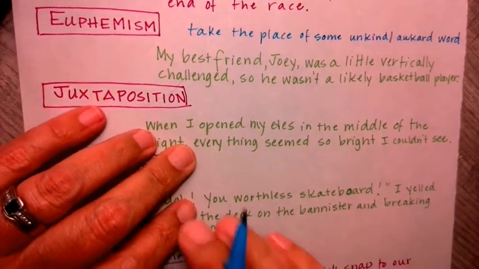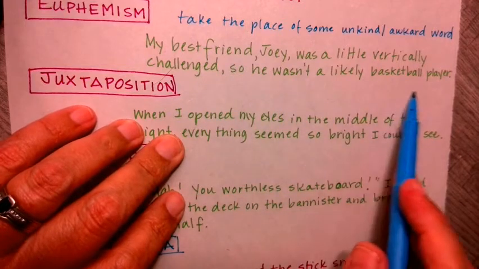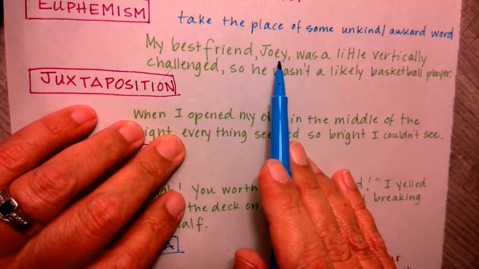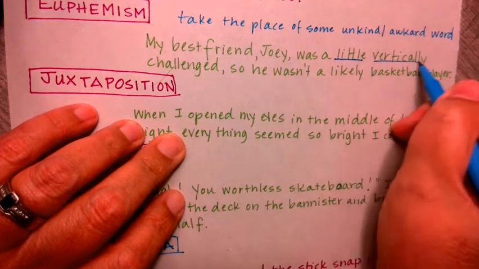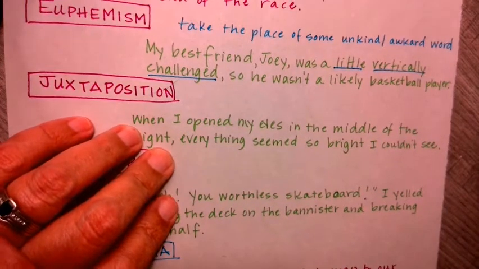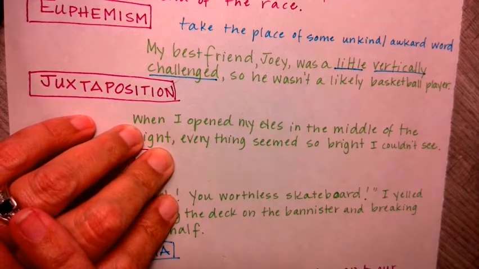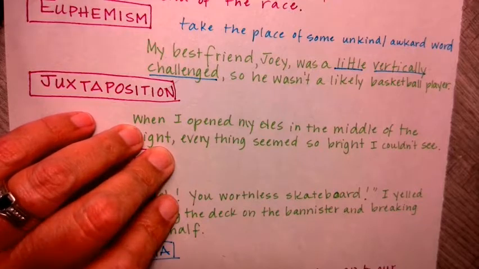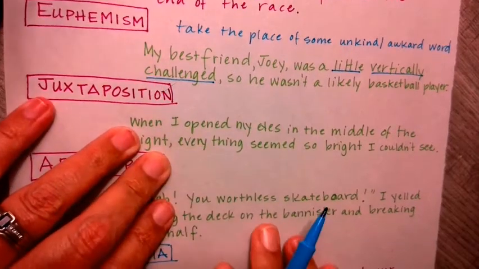Okay, so if you look at this example, it says, my best friend Joey was a little vertically challenged, so he wasn't a likely basketball player. So Joey sounds like he's short, but maybe we don't want to call him short. Maybe instead we call him a little vertically challenged, and that still gets across the point. So that's a euphemism for short. Some of you might think, oh yeah, it's kind of like political correctness. Yeah, in a way. So when your audience maybe doesn't want to hear those kinds of words, then maybe you could use what's called a euphemism, where you take the place of those words.